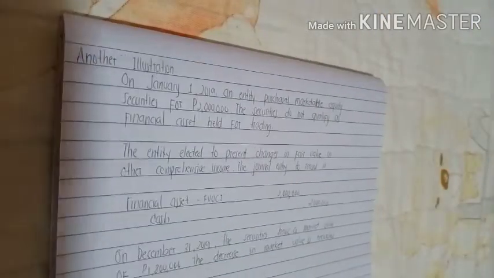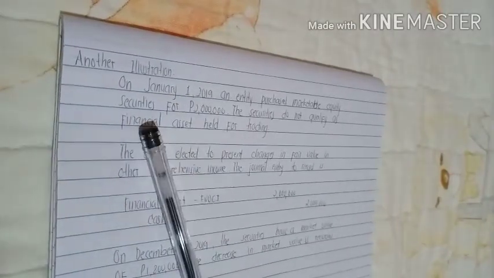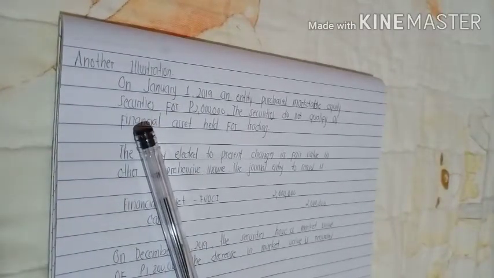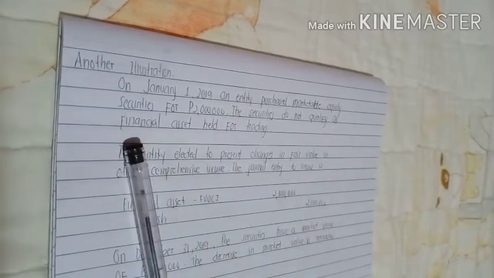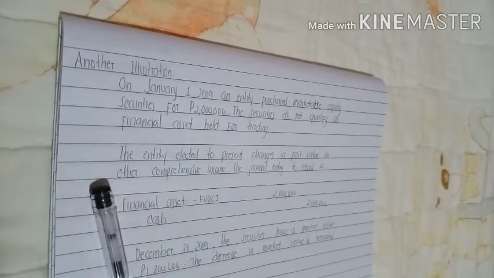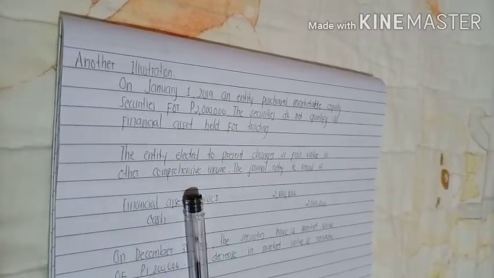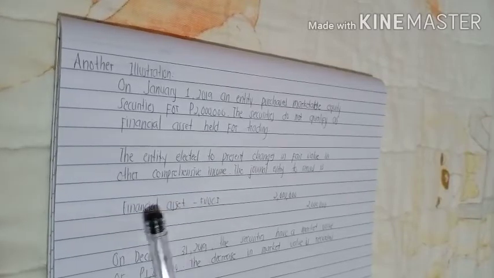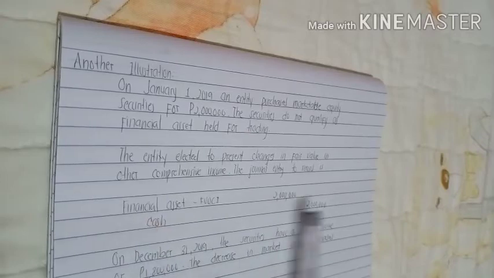So, here is another illustration. On January 1, 2019, an entity purchased marketable equity securities for 2 million. The securities do not qualify as financial asset held for trading. The entity elected to present changes in fair value in other comprehensive income. The journal entry to record is we debit financial asset FVOCI 2 million and credit cash 2 million.